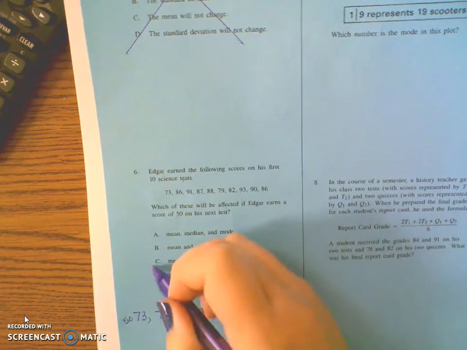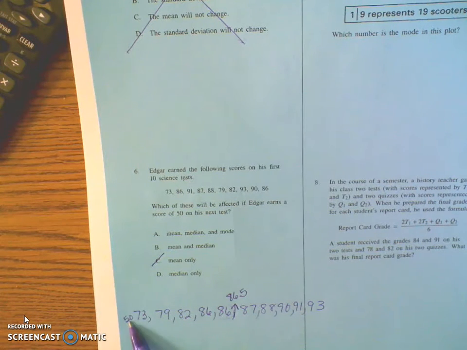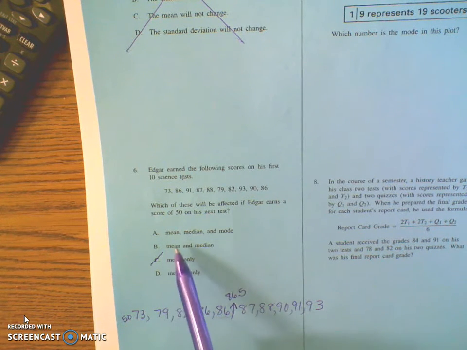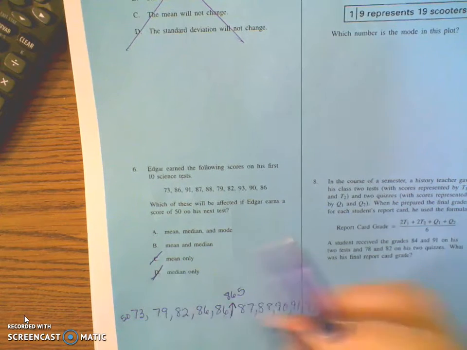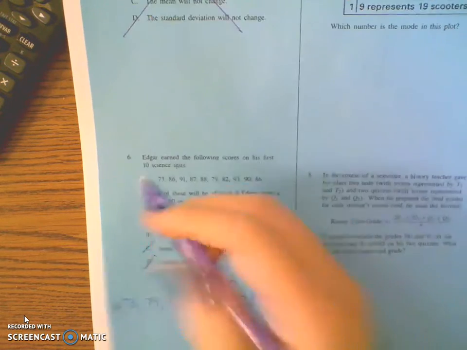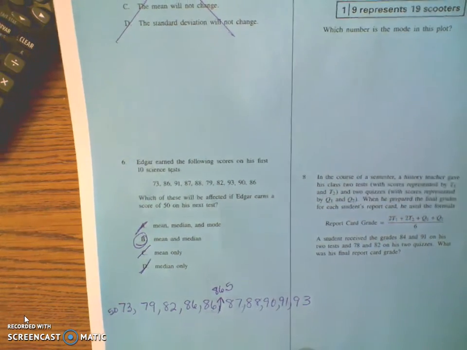So we know it can't be mean only. Then, for the median or the mean, if I add a much lower score, it's going to affect the mean. So it's going to at least be the mean and the median, maybe the mode. And on this one I'm looking at it, the mode is still going to be 86. So it's not going to affect the mode. So that means that it affects the mean and the median.